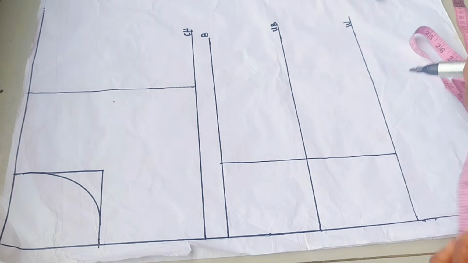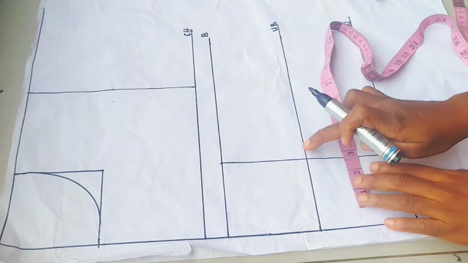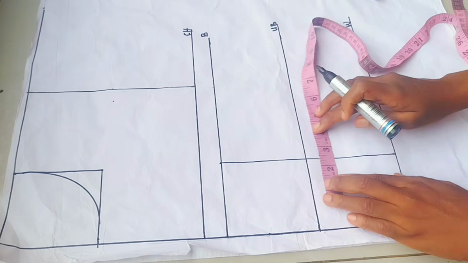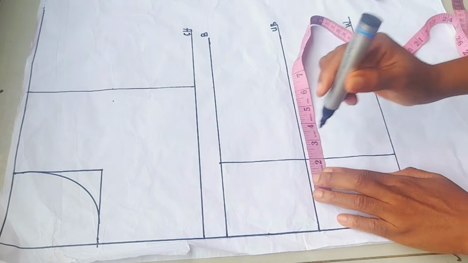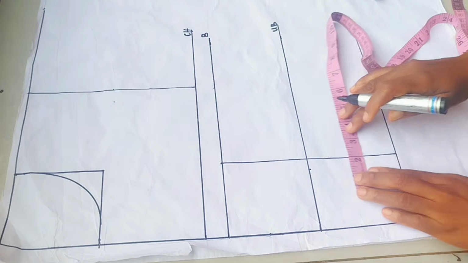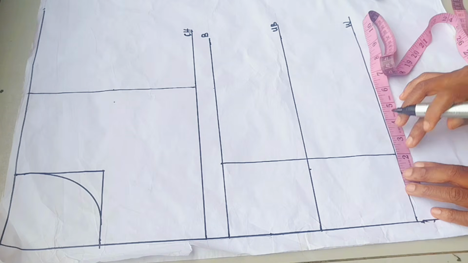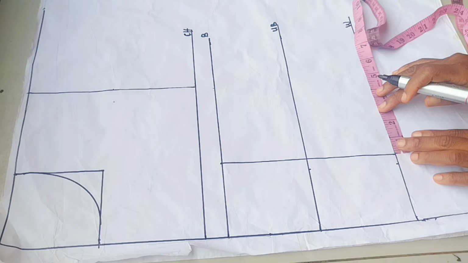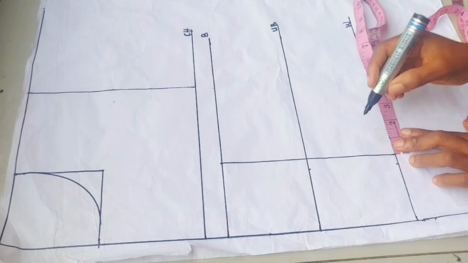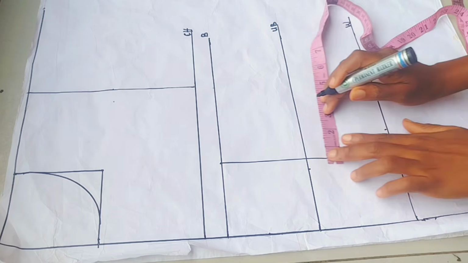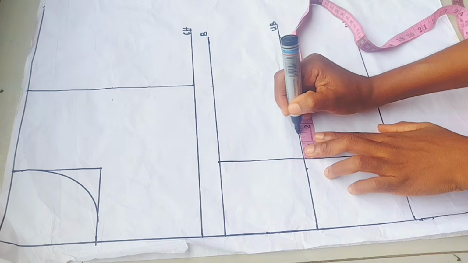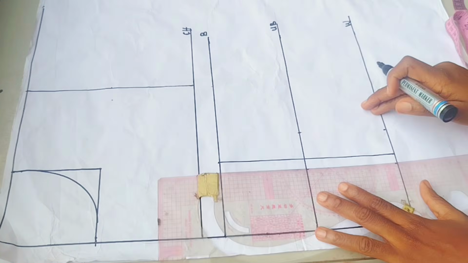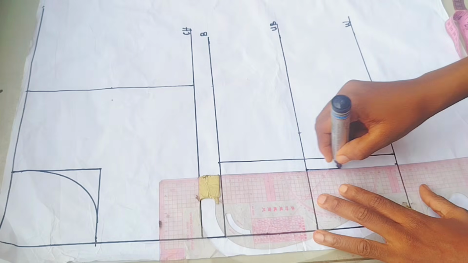So after connecting your vertical lines, on the area going towards the center, you mark from your under bust. You come out by 1/2 inch on your under bust, and then on your waist area you come out by 1/2 inch, and then on the area going towards the side you come out by 1.5 inch, and then on your under bust you come out by 1.5 inch, and then you connect with your straight line.